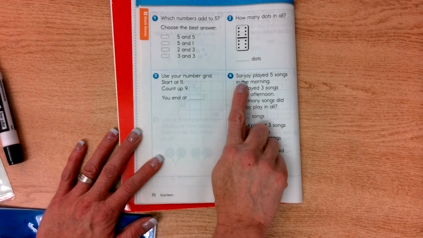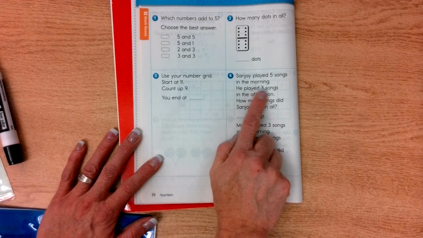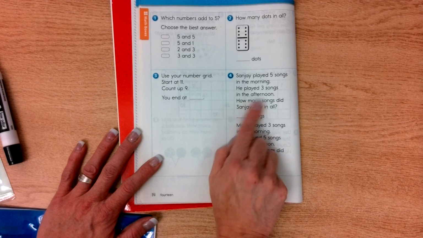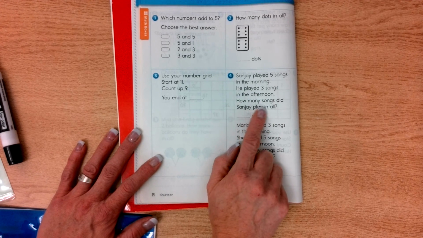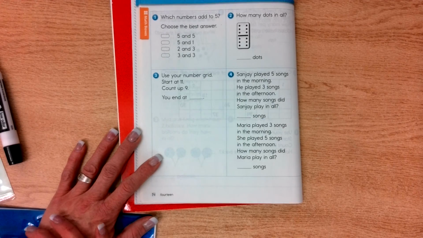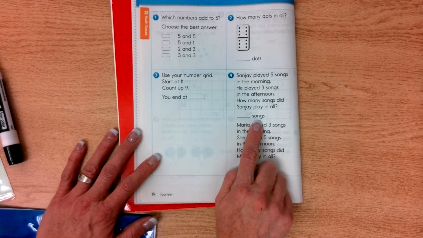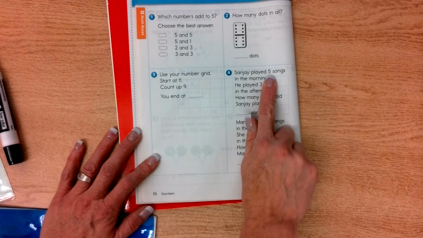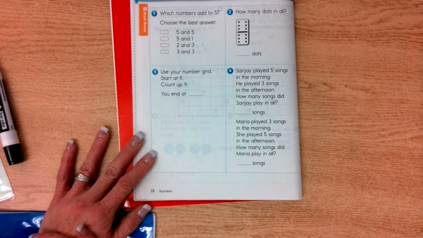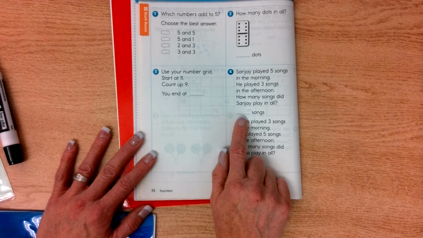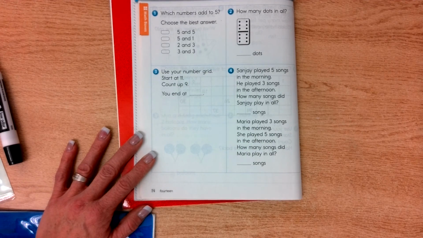Okay? Sonia played 5 songs in the morning. He played 3 songs in the afternoon. How many songs did he play in all? So they labeled it songs. So 5 in the morning and 3 in the afternoon. Add them up and put the total right there. The sum.